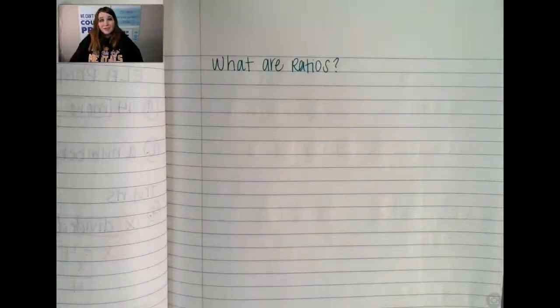Today we are going to be talking all about ratios. So we're going to be looking at what is a ratio, how do you write a ratio, how do you know if a ratio is equivalent to something else, and we're going to be looking at a name that we give to ratios that are equivalent to a given ratio. So we're going to be looking at values. That's what we call those, values.